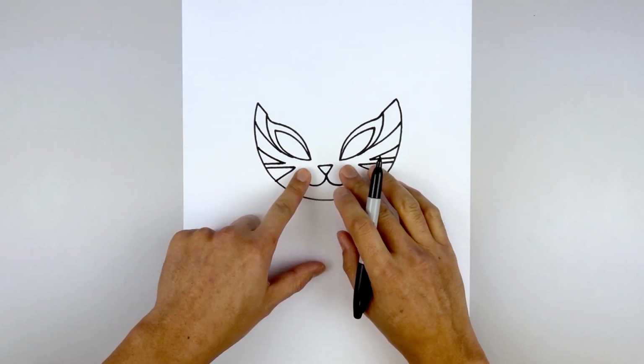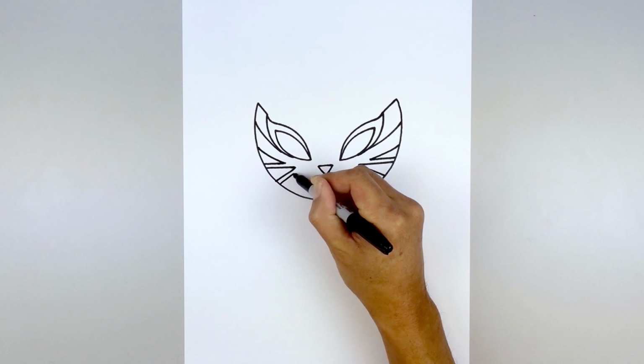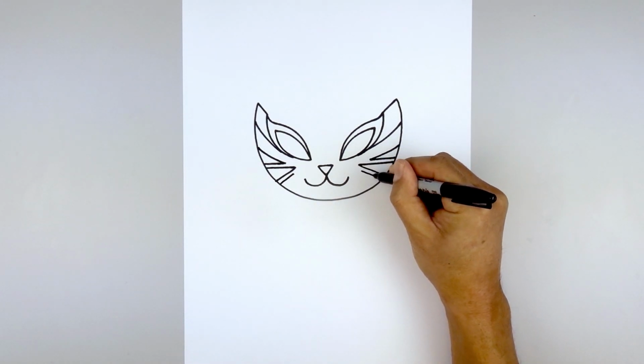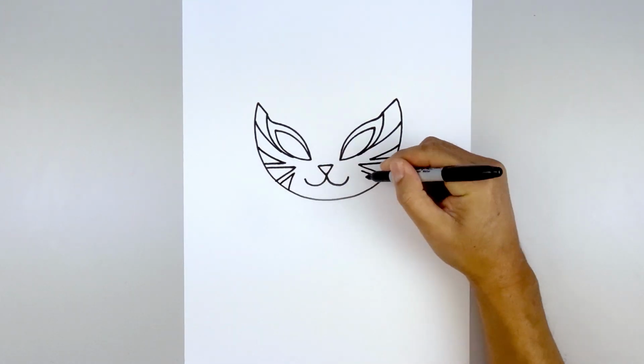And then we'll move down and draw on the bottom whisker. From this line, we're going to step in, draw a short line going up. And then from the top, we're going to curve out and then down towards the bottom of the head.